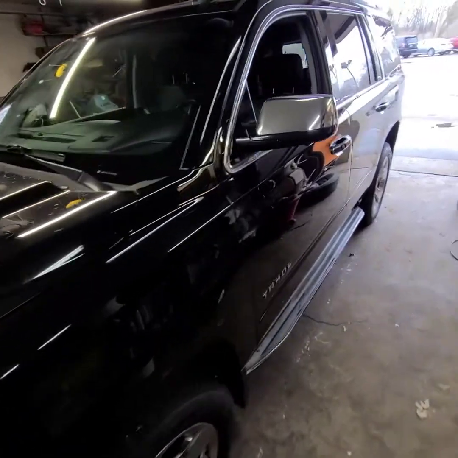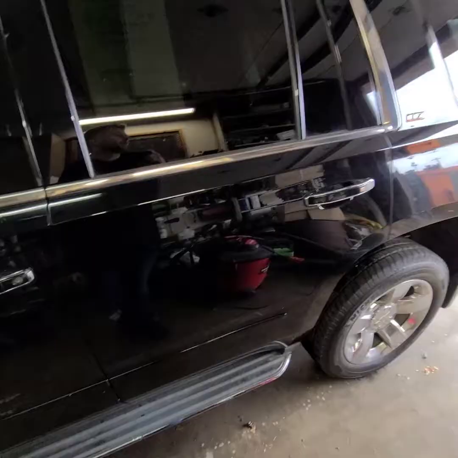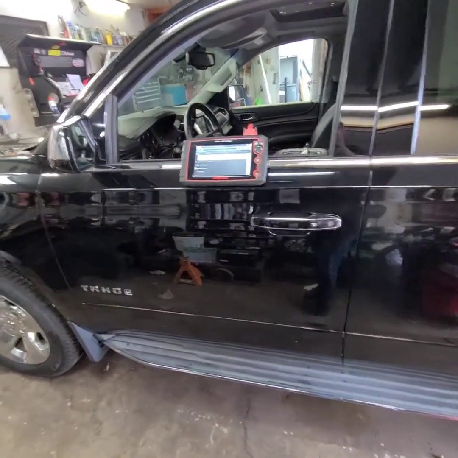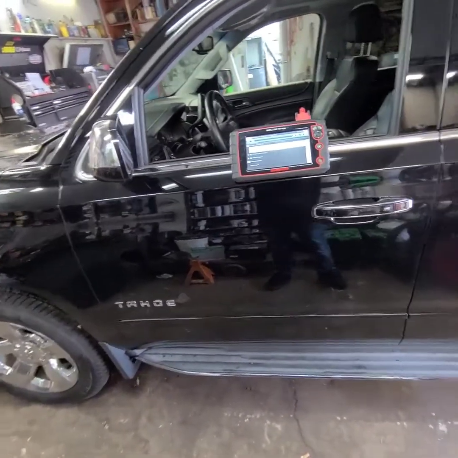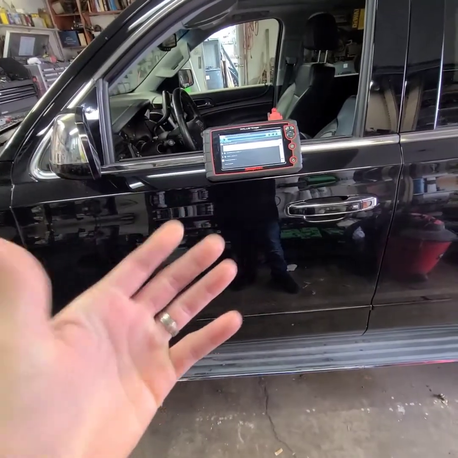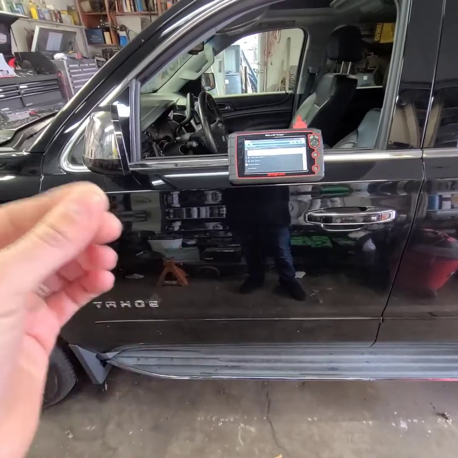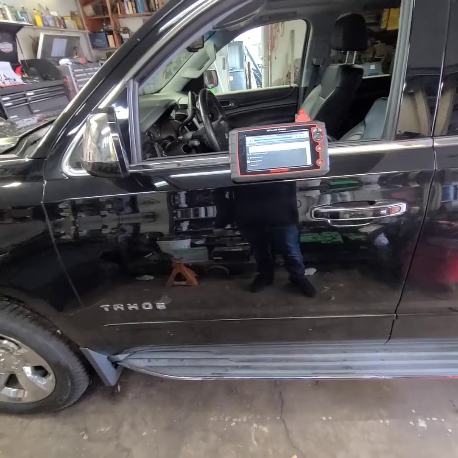So what we have here today is a 2015 Chevy Tahoe LTZ. I've got all kinds of service suspension codes. I've got a service StabiliTrak. I had a lot of service codes in here, trailer brake system. And when I pulled the codes and read the scan tool, a lot of it was like a communication error, lost communication, low voltage, low resistance, short to ground, all kinds of weird stuff.